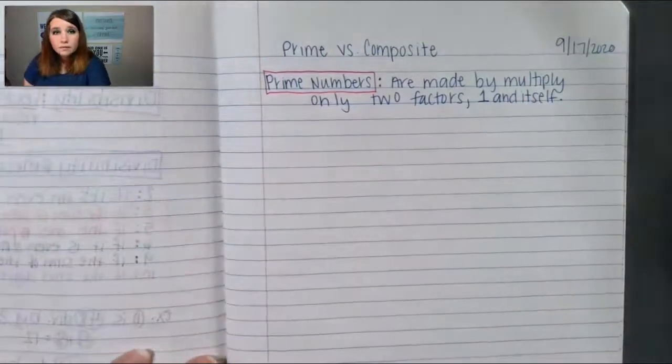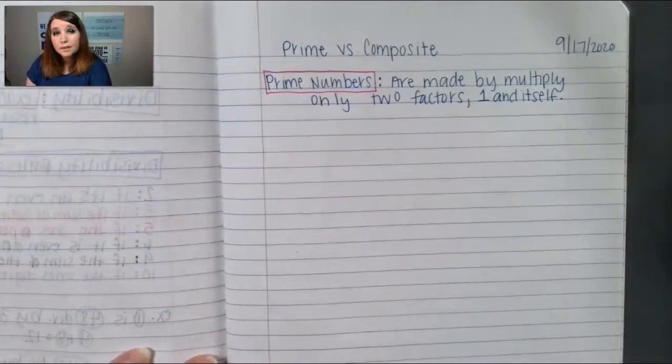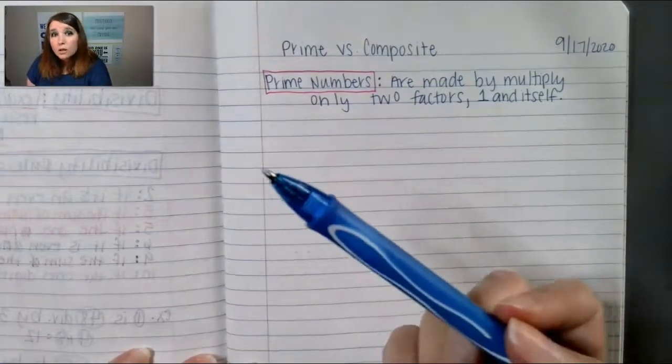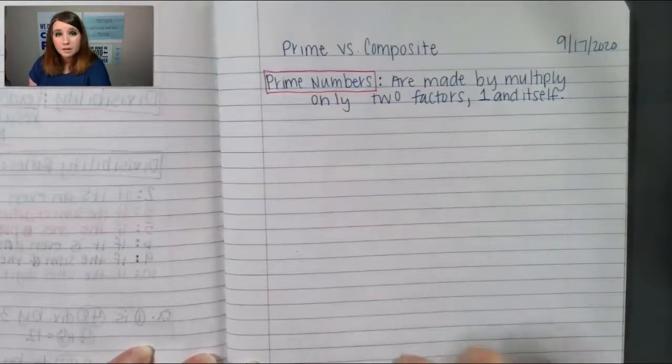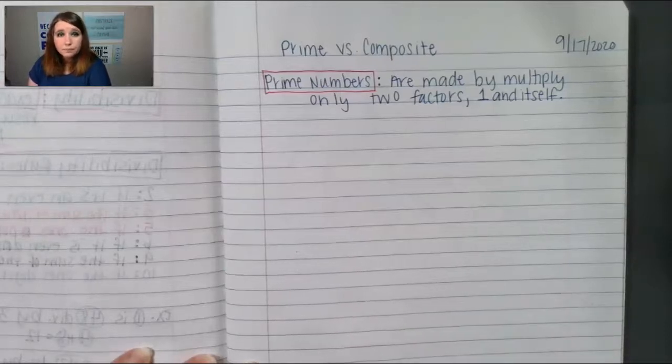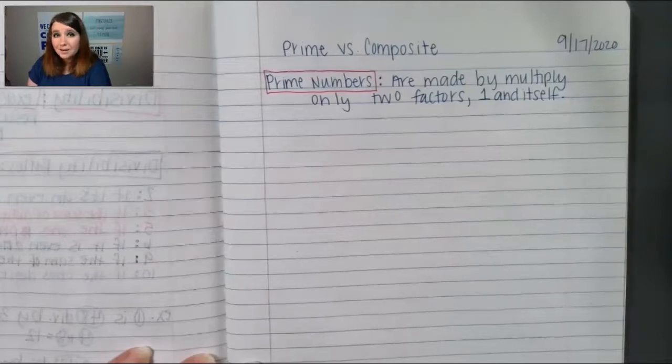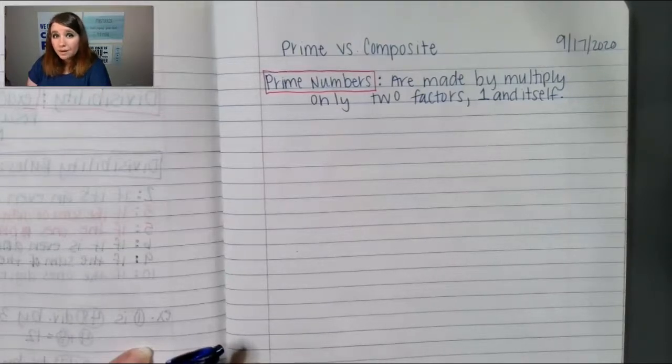So when we look at divisibility and the count by numbers, like 2, 4, 6, 8, those numbers are not prime because you can divide. 2, though, is a prime number because 2 can only be created when you multiply 1 times 2.